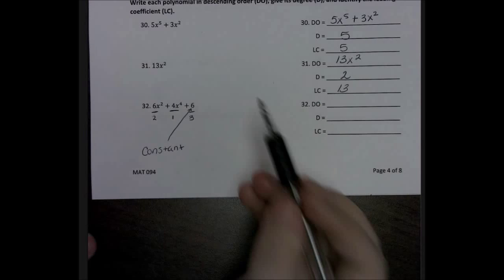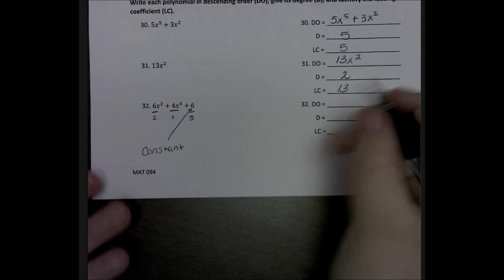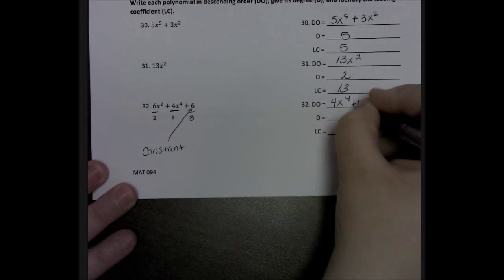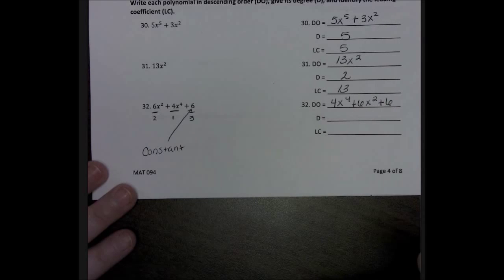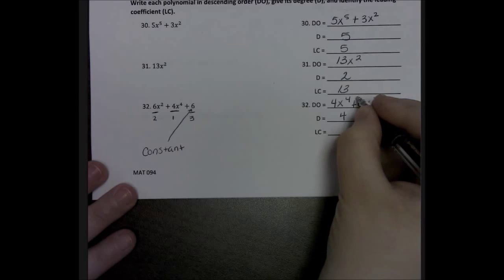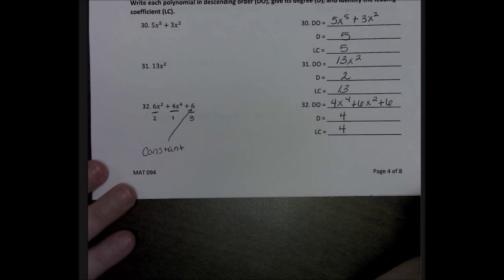So a 0 exponent would surely be smaller than any of these others. So I would write 4x to the 4th plus 6x squared plus 6. Your degree is 4 because that's your highest exponent. And your leading coefficient is 4 because that's the coefficient in front of your degree.